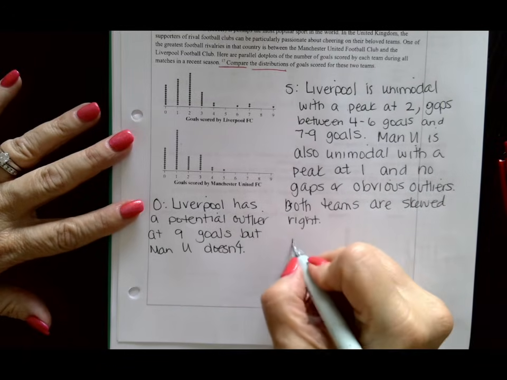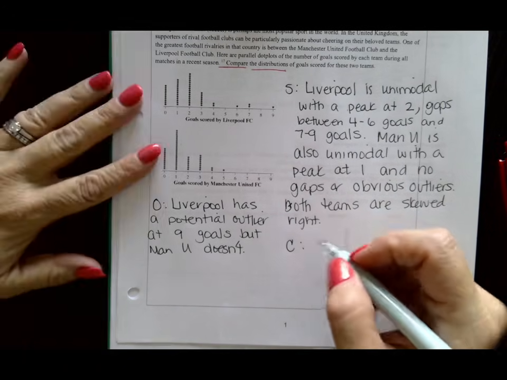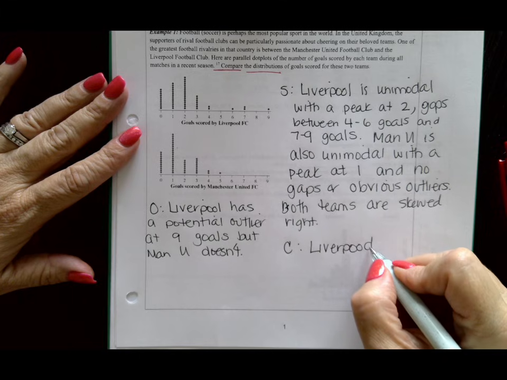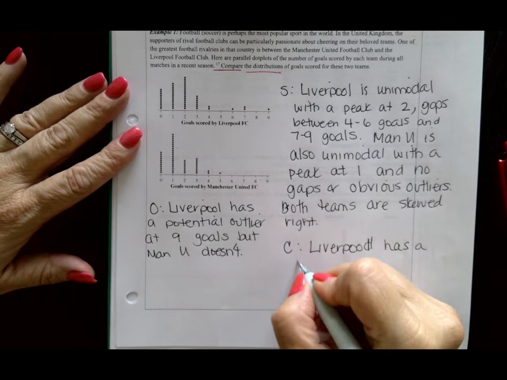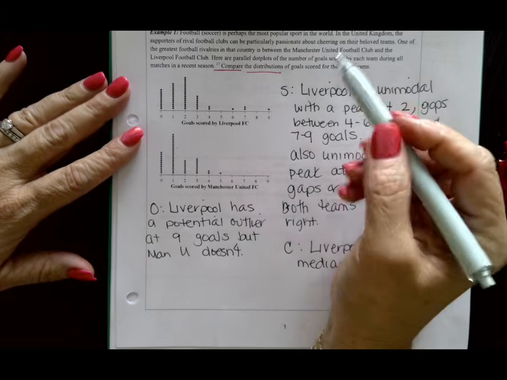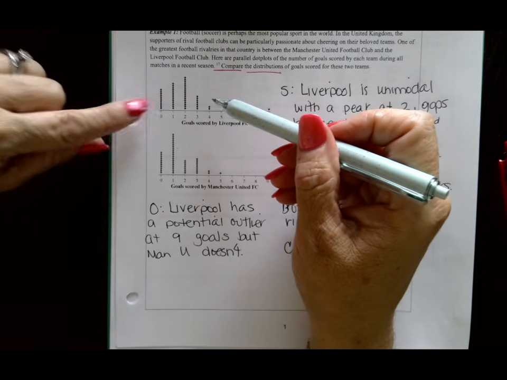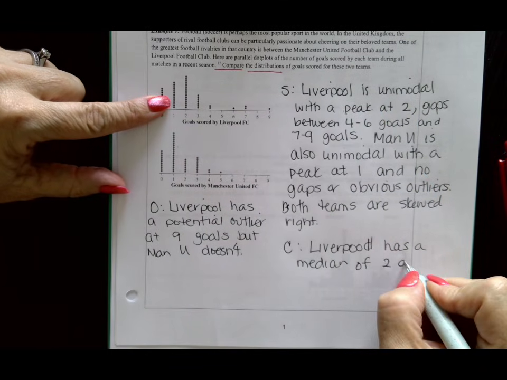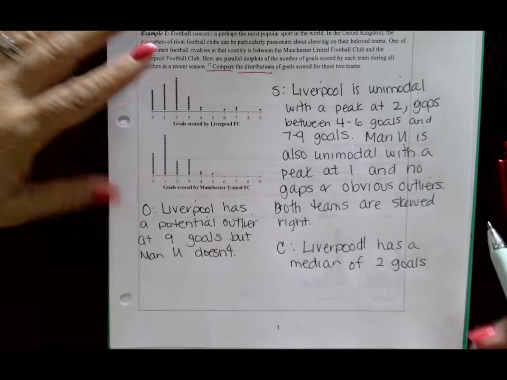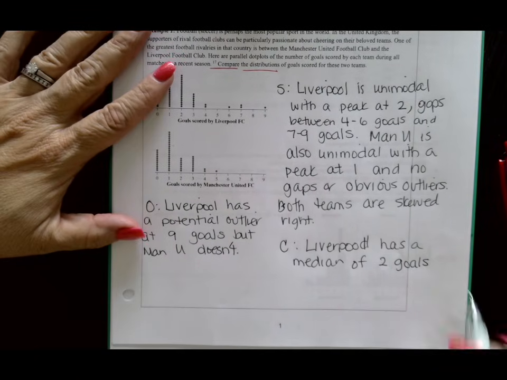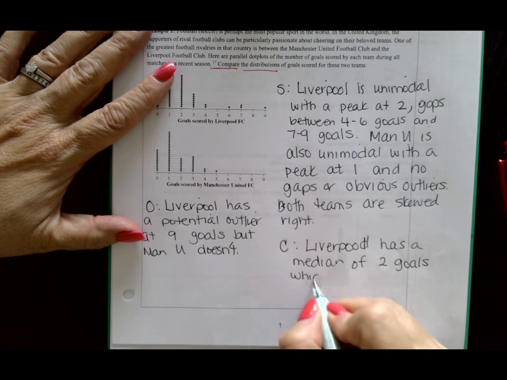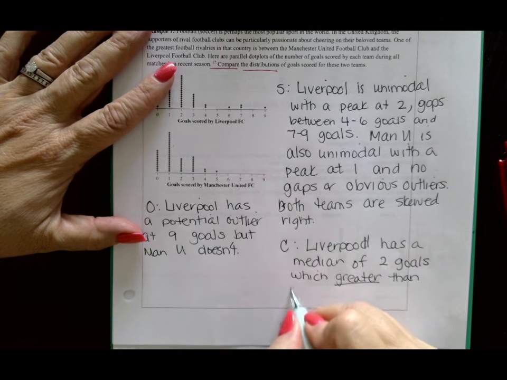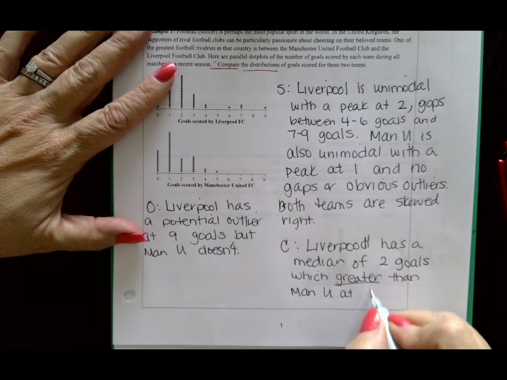All right, so let's talk about center. If I talk about center here, I would say Liverpool has a median. And median's easy to look at here because I have 1, 2, 3, 4, 5, 6, which is going to put me here, and this will put me here. So I'm going to say median of 2 goals. And if I look at my median for Liverpool, which is greater than, that's a comparator word, that's what we need, greater than Man U at 1 goal.